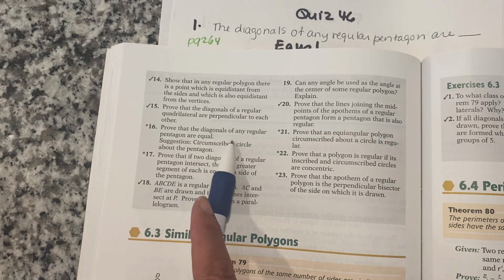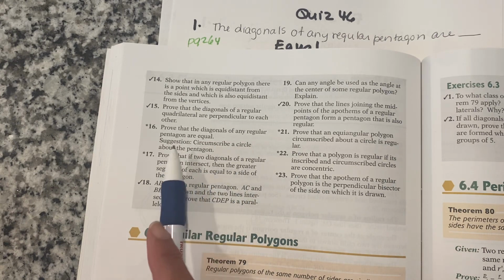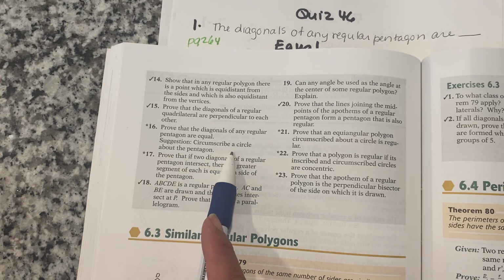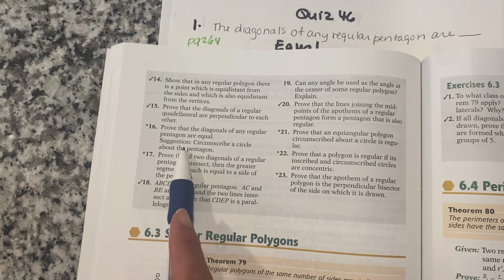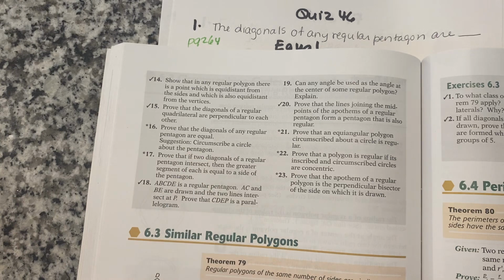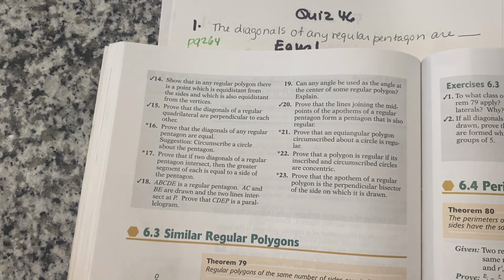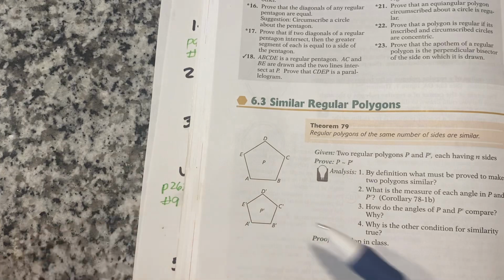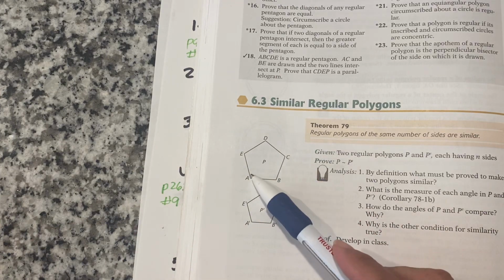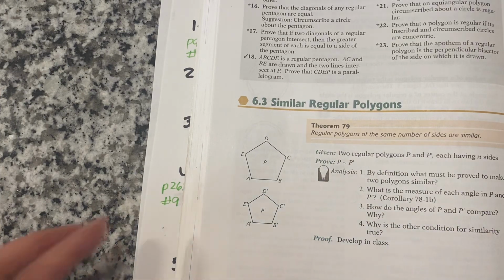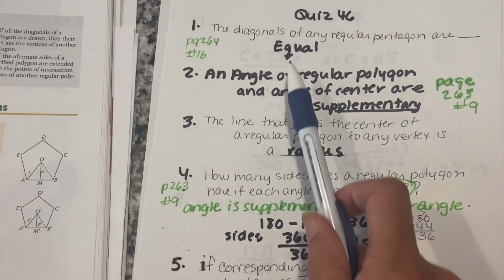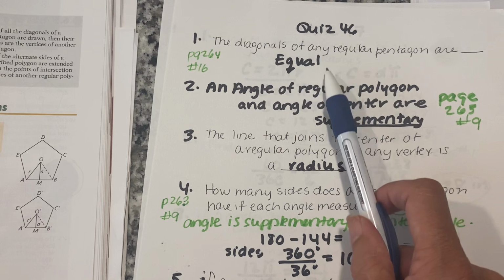Prove that the diagonals of any regular pentagon are equal. So they circumscribed the circle around it, and they found that they were equal. In a pentagon, basically any diagonals that go across here, let me show you a picture of it, any diagonals that go across here are going to be equal. So the diagonals of any regular pentagon are equal.